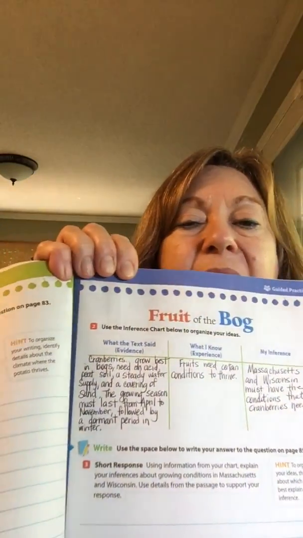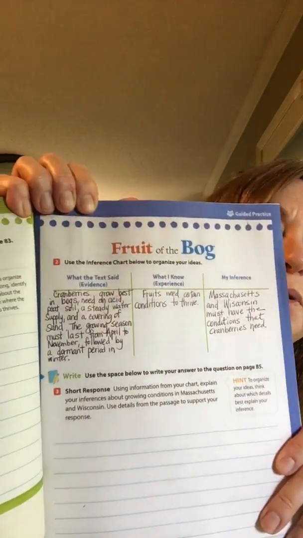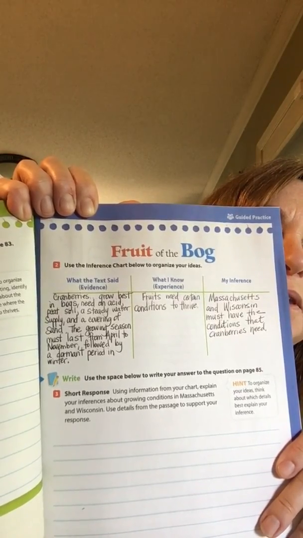And then if you'll go over to the chart on page 87, you can see these answers. Basically, what the text says, the part we underlined, I just wrote it there. Then what I know from experience, fruits need certain conditions to thrive. And my inference is that Massachusetts and Wisconsin must have the conditions that cranberries need.